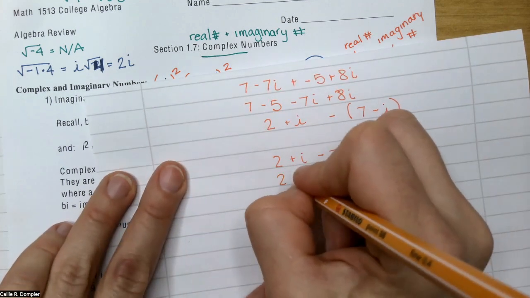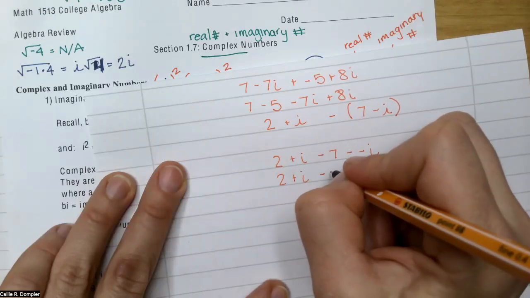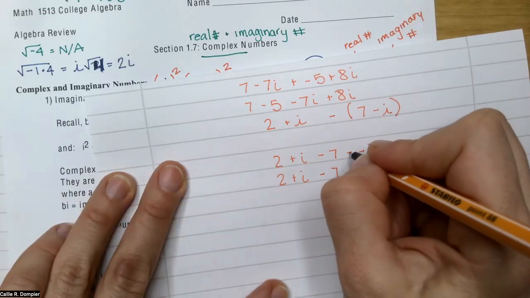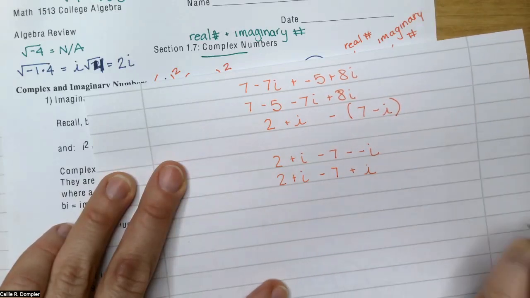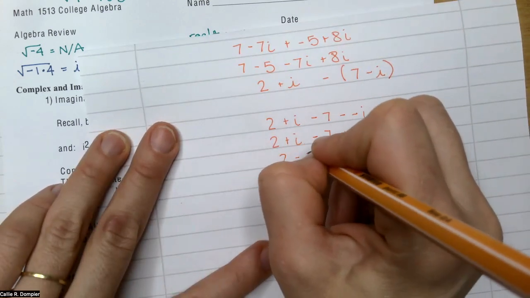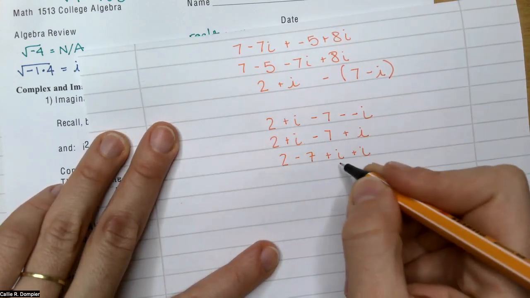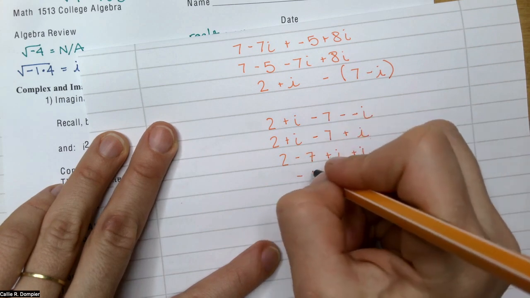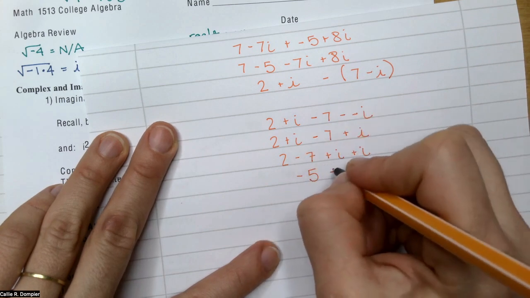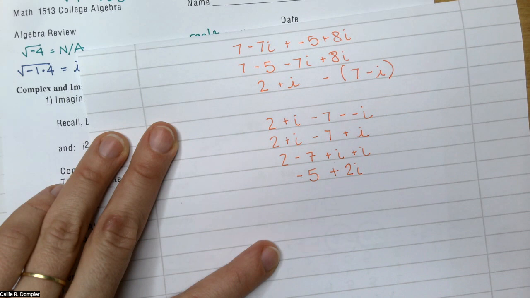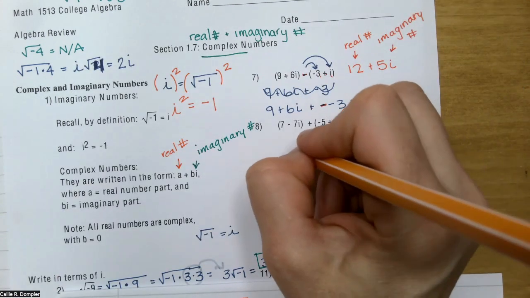Negative times a negative is a positive plus i. 2 minus 7 to group them, plus i, or plus 1 plus 1. So 2 minus 7 is a negative 5, and 1 plus 1 is 2i. So that's negative 5 plus 2i for that one.